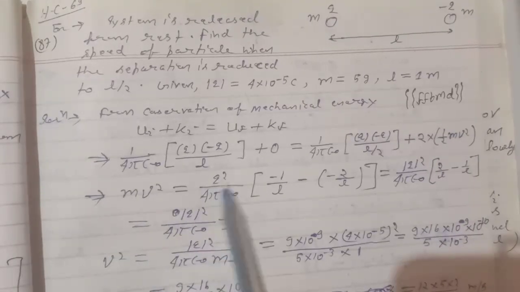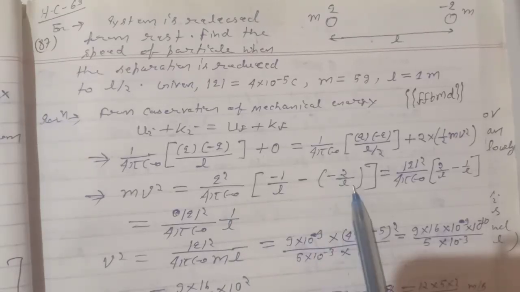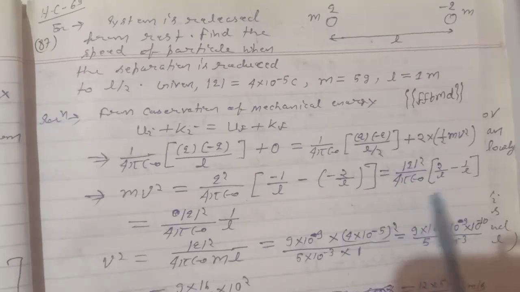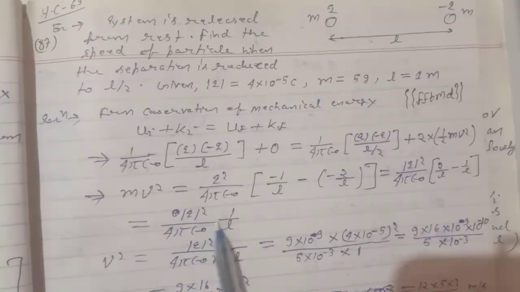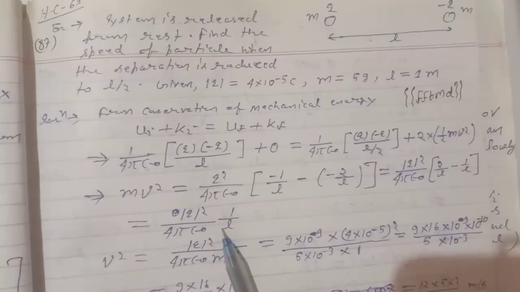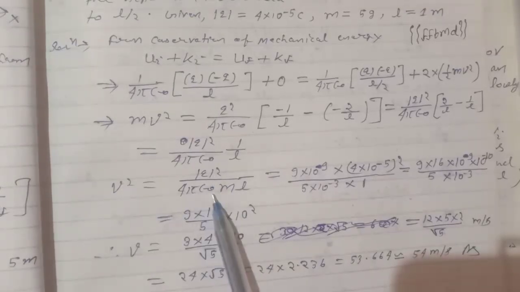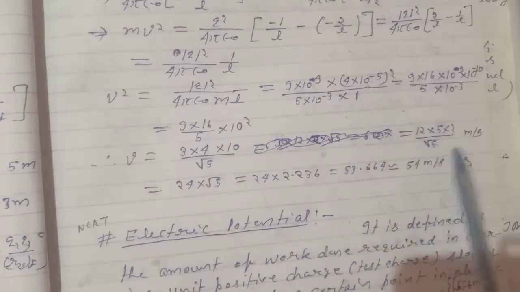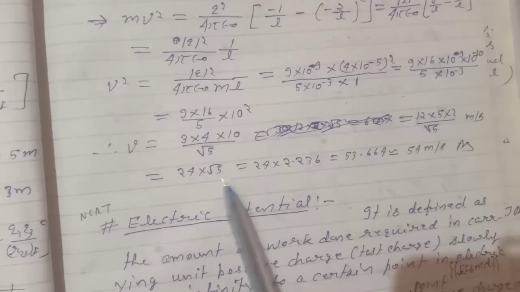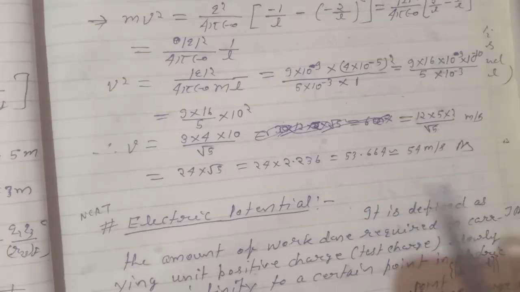Now this implies mv square equals q square by 4 pi epsilon naught into minus 1 by L or minus 2 by L, equals mod of q square by 4 pi epsilon naught into 2 by L minus 1, equals mod of q square by 4 pi epsilon naught into 1 by L. Hence v square will be equal to q square by 4 pi epsilon naught m into L, and using all the given values, finally we get v equals 12 into 5 into 2 by root 5, or 24 into root 5, where root 5 is 2.236, equal to 53.664, equivalent to 54 meter per second. Answer.